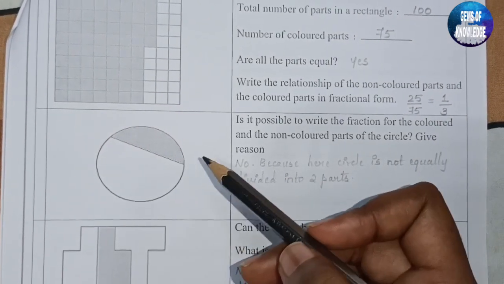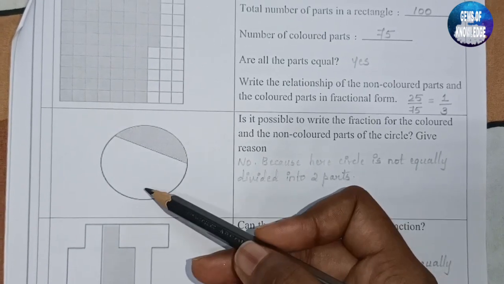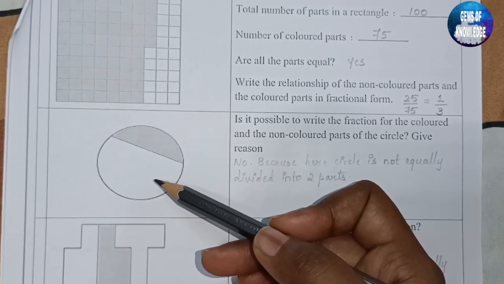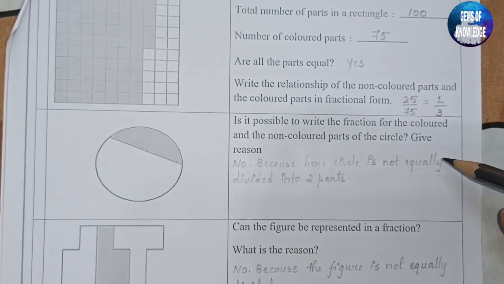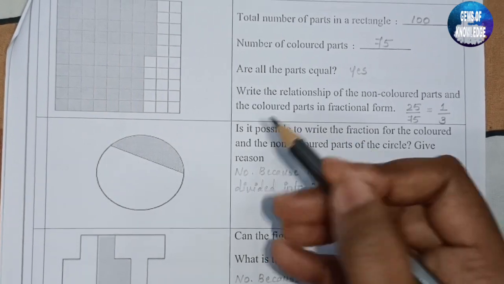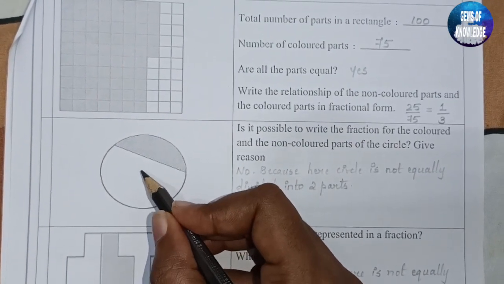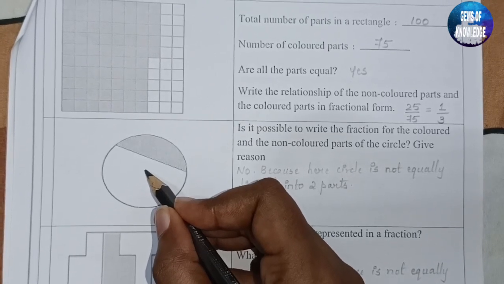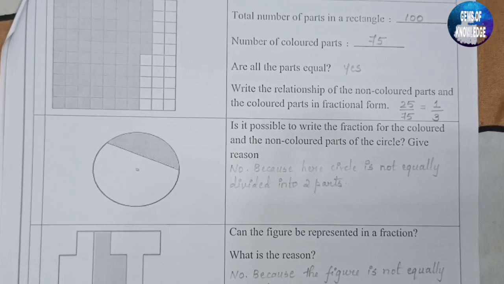Give reason. Okay, they are asking us whether we can write the fraction for the colored part of the circle as well as the non-colored part of the circle. The answer here is no, because your circle is not equally divided into 2 parts. You can see this part is smaller and this part is bigger. So we can just guess that the center of the circle will be somewhere here, according to our guesses.